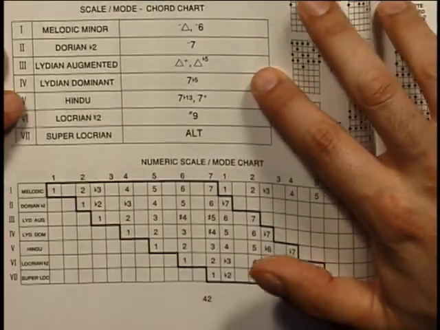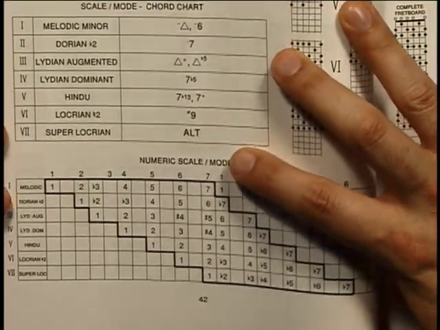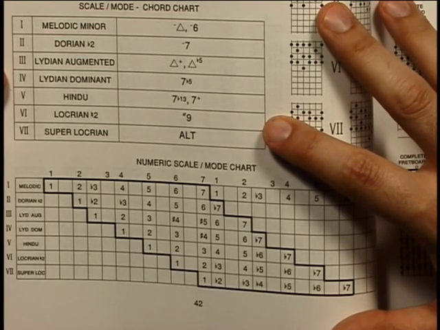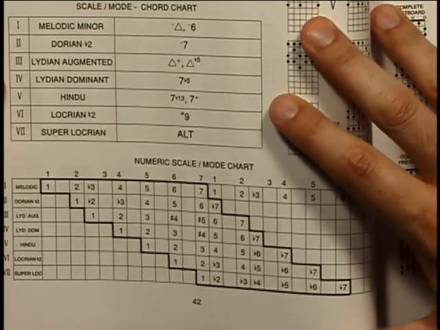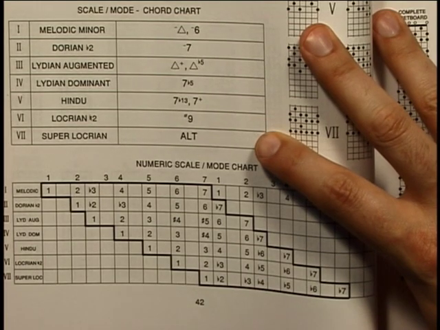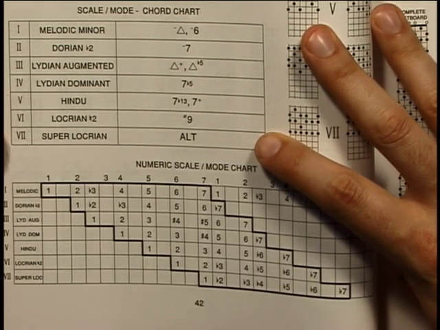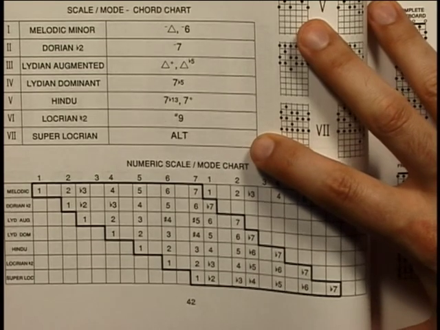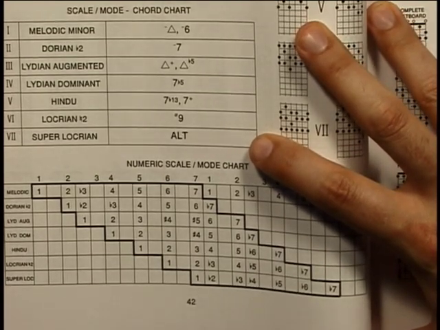Now, many modes have names, as you've just seen, because they can be treated as scales themselves. Sometimes some of the names, such as Hindu and Oriental, give you clues as to the culture that may have used that scale for its music. And in some cases, the names will just serve to confuse you.